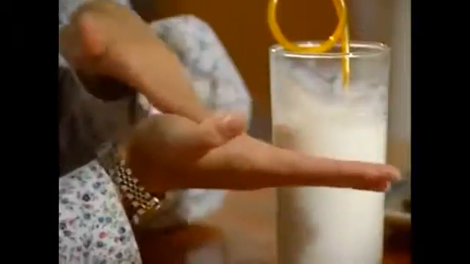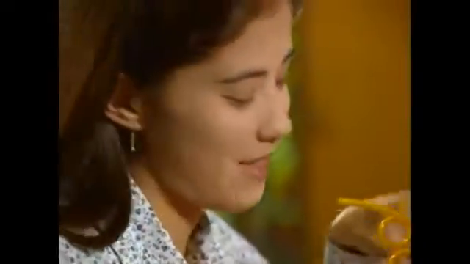Liquids and gases are fluids. Their molecules slide past each other easily, and they take the shape of any container they're in.